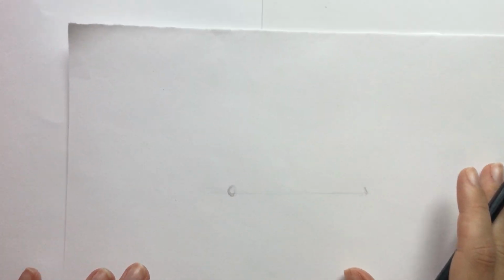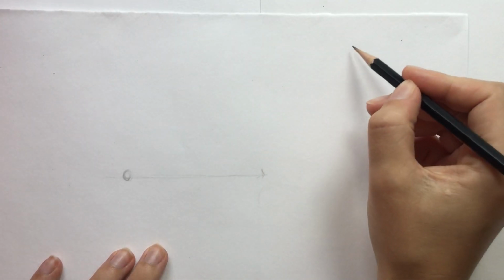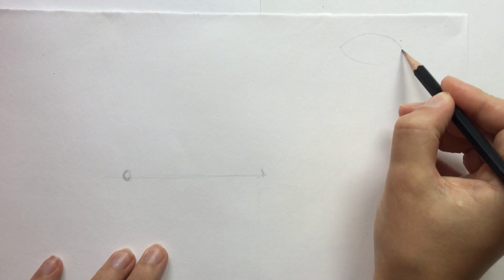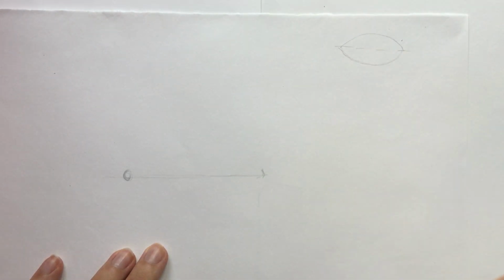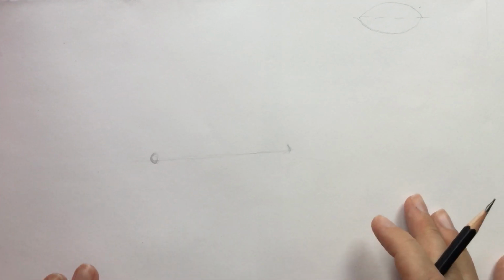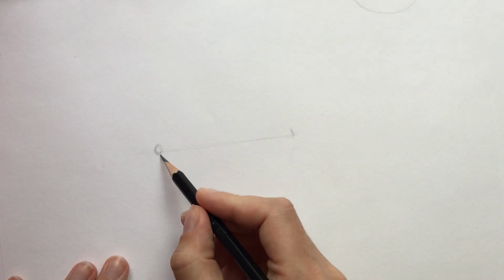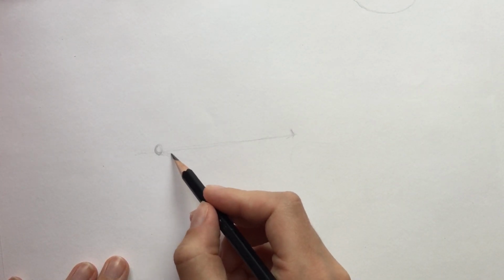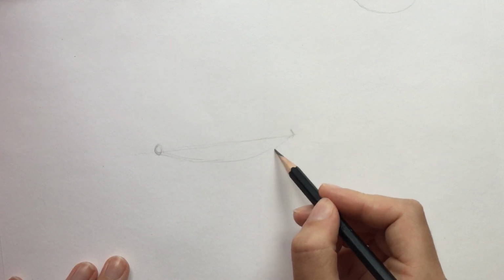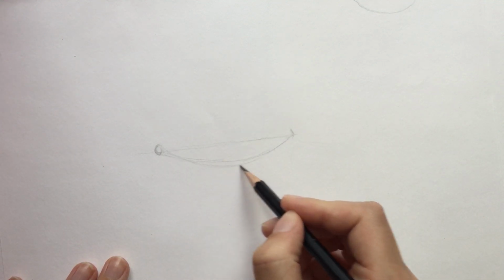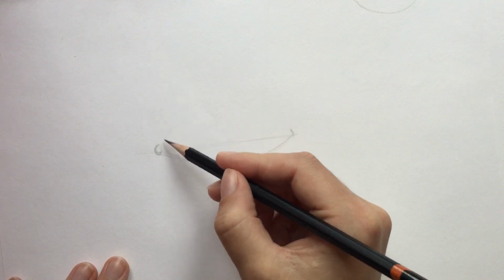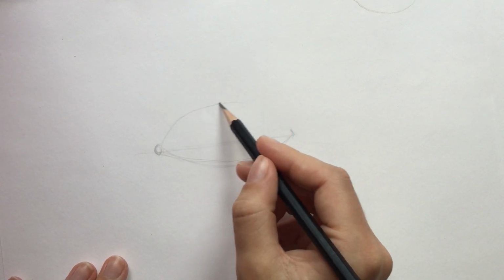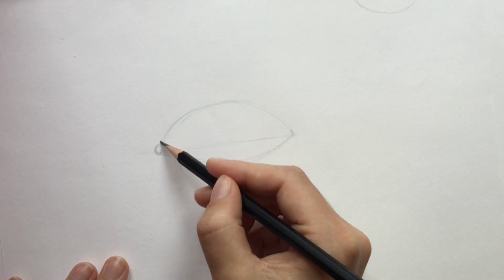So I will do what not to do up here. Your eye is not symmetrical like that, okay? The curve on the bottom of the line is much shallower than the curve on the top of the line. So it looks something like that.